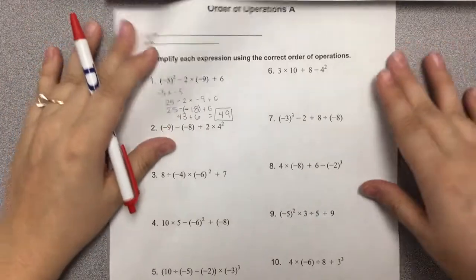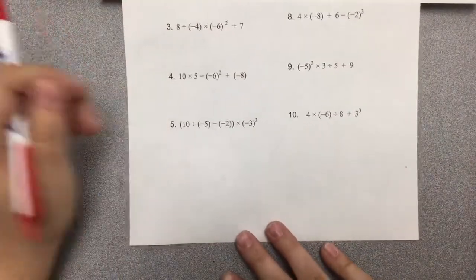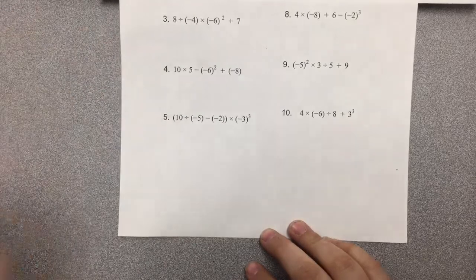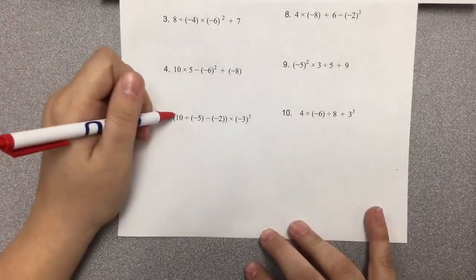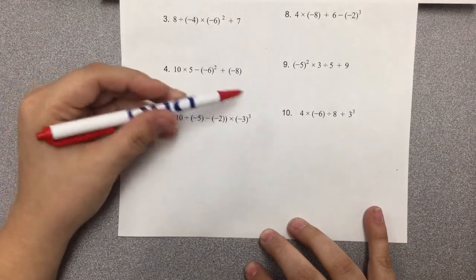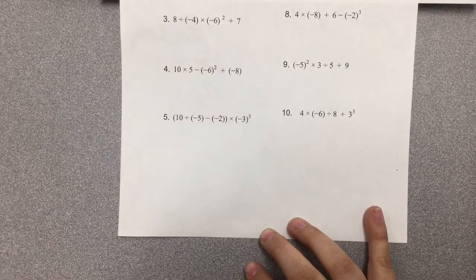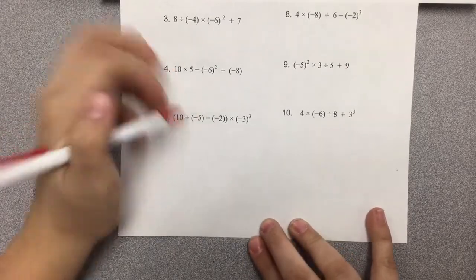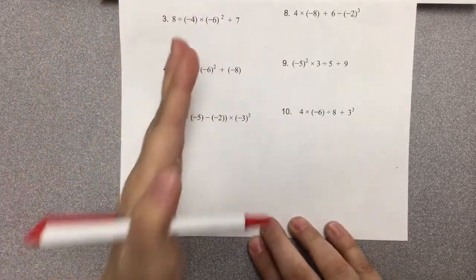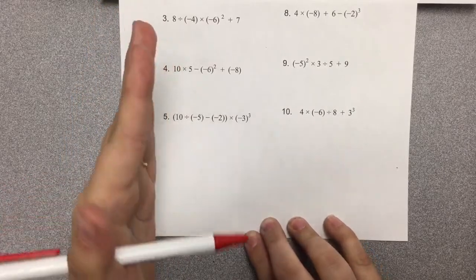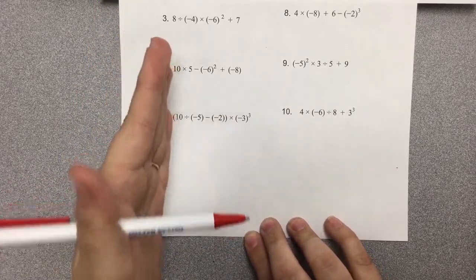All right, let's look at number 5. I called it number 10 because there's a 10 there, and I shouldn't have. But there is grouping here. So we have 10 divided by a -5 minus a -2 times -3 to the 3rd power, or to the power of 3. So let's start with our grouping because that's what's most important here. And within our grouping, we have to think about what that means for us.